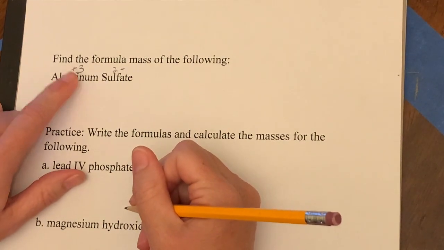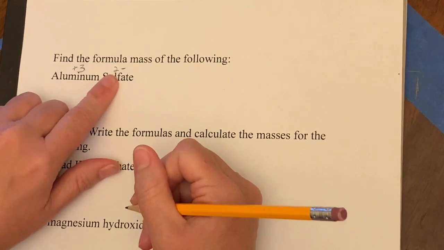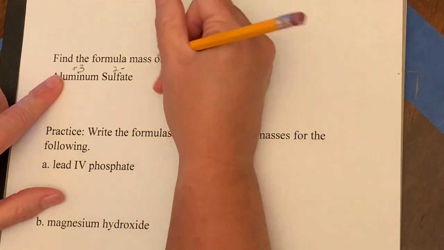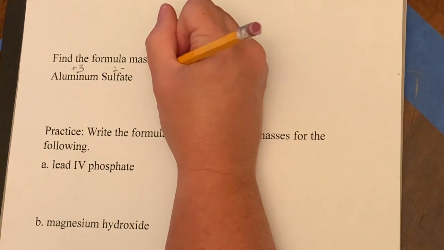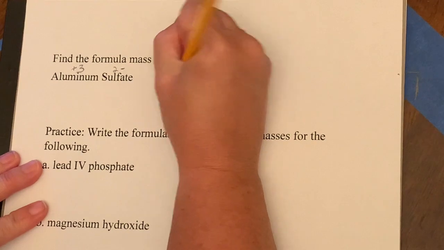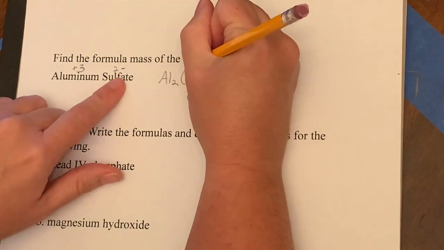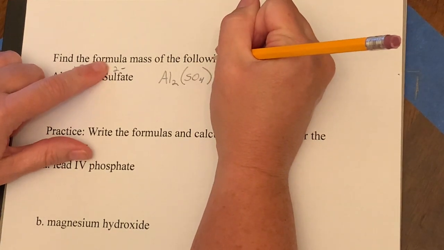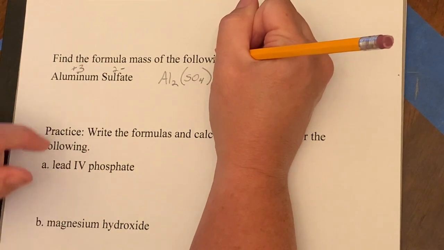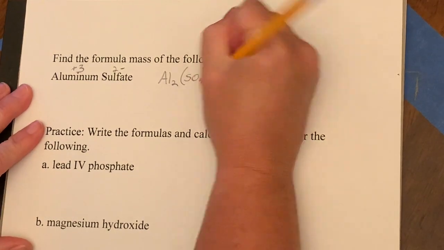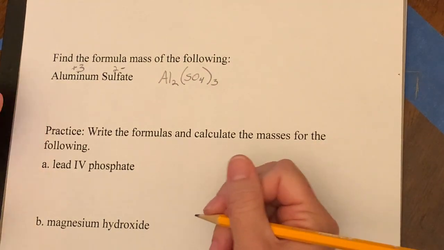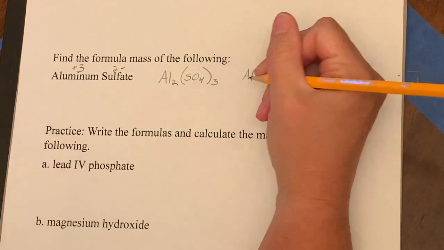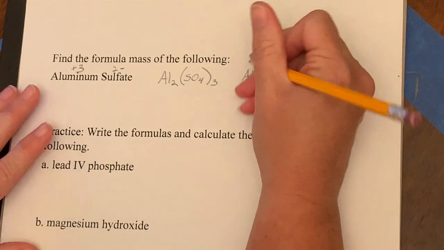So aluminum is +3 and sulfate is -2. The least common multiple of 3 and 2 is 6. So how many aluminums do I need? I'm going to need 2 aluminums. So it's going to be Al2, then parentheses because I need multiple polyatomic ions, SO4, and now I need 3 sulfates because 3 times -2 is -6. So there's my formula. I now need to come up with my mass, so I'm going to write out all of my different elements. We take this slow at first. Eventually, you're going to be able to do these very, very quickly.